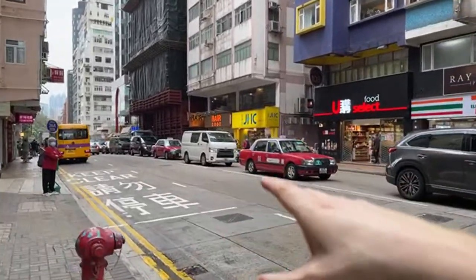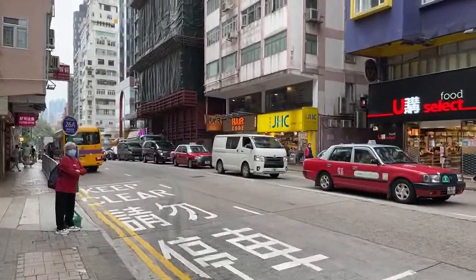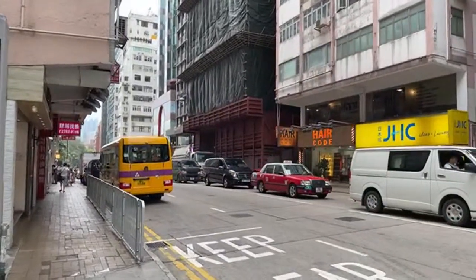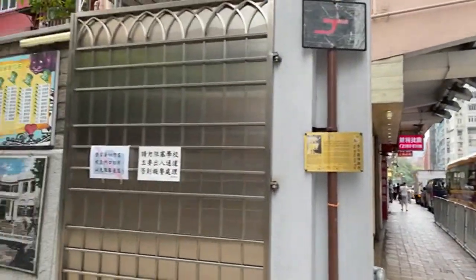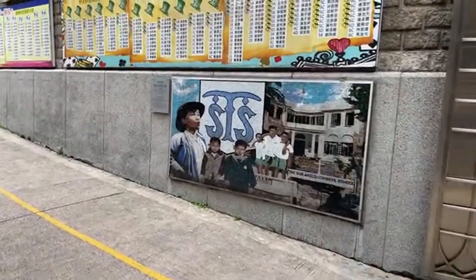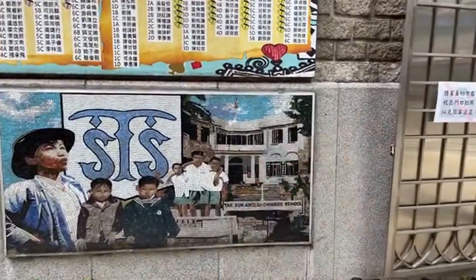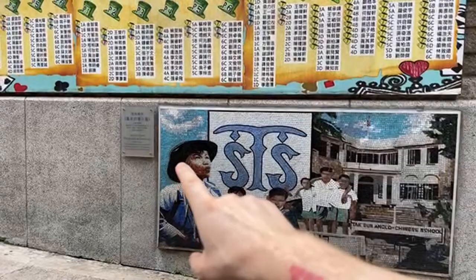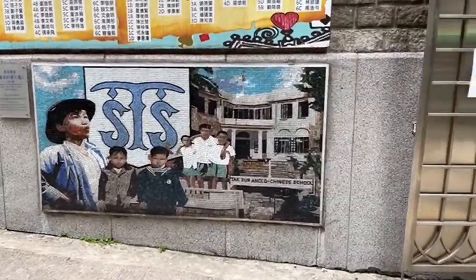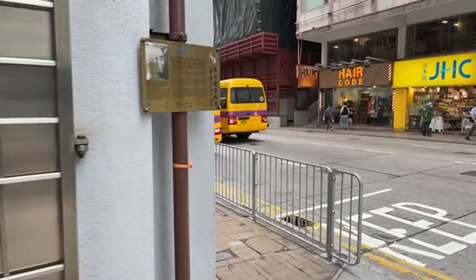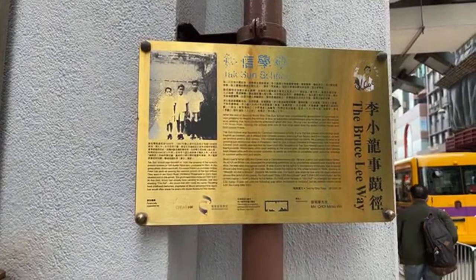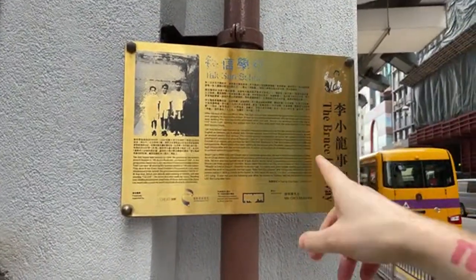This part of Hong Kong always reminds me of the UK. There's just loads of little, is the word affectations? Just loads of little things that just scream UK. Oh, there it is. They've moved it. Oh, that's good. Okay, so that used to be around the corner. Tak Sun School, the Bruce Lee childhood, Mosaic fresco. It's basically about his role in the movie Little Chong. Good. And then there's the actual play about the Bruce Lee way. So there's one on this school, primary school, and there's one on his secondary school.